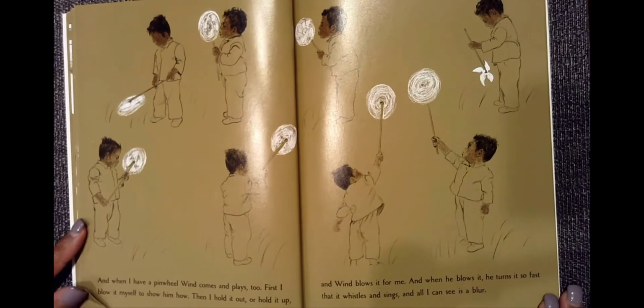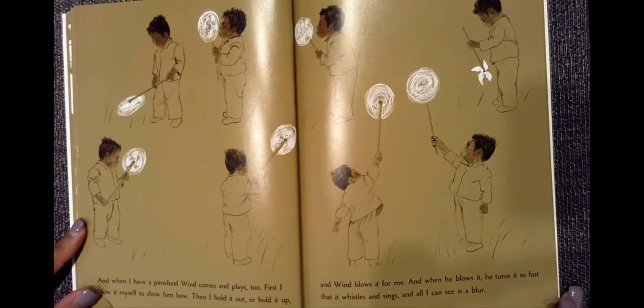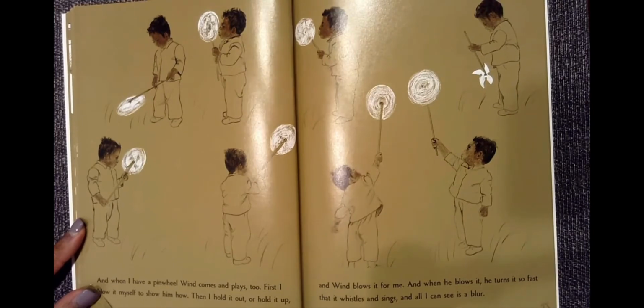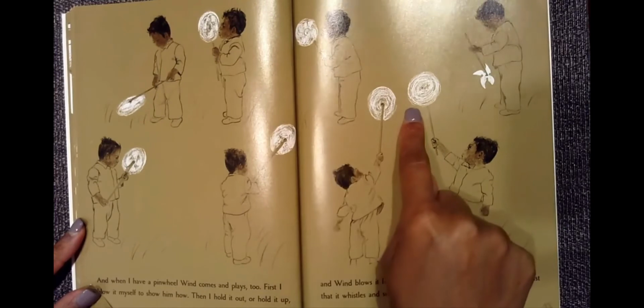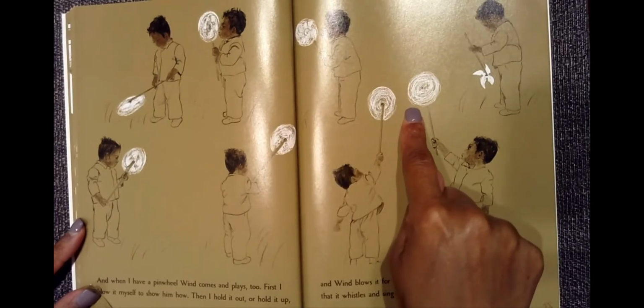Okay, friends, think. What is the event that's happening on these pages? Now share with a learning partner or share aloud. Here's the event I identified. The wind blows Gilberto's pinwheel and makes it turn and whistle.